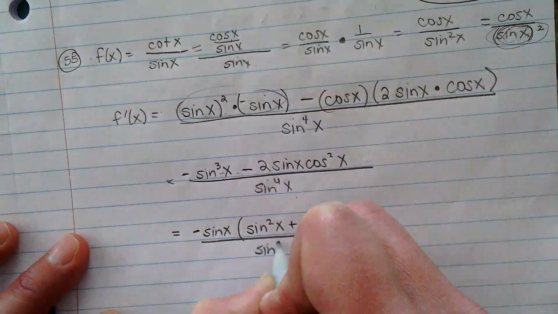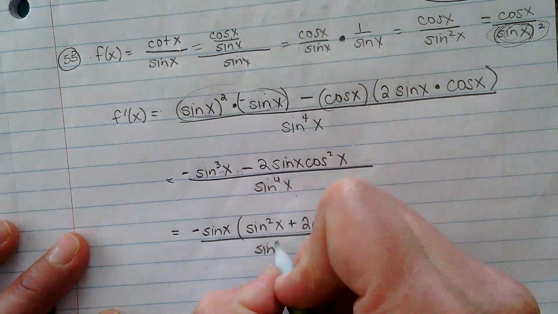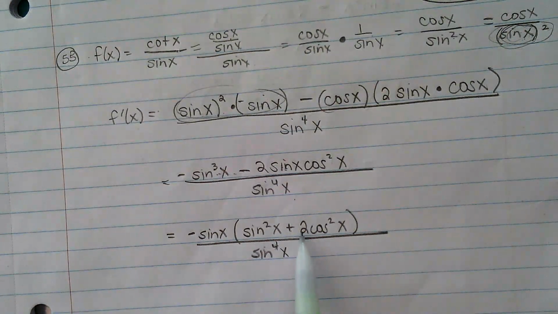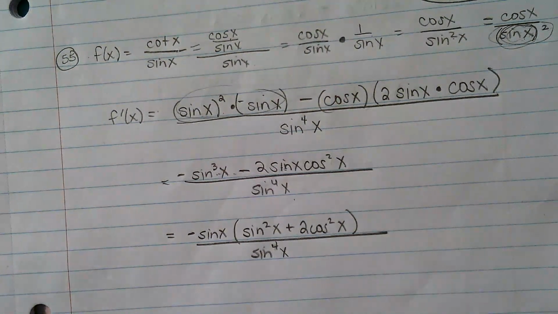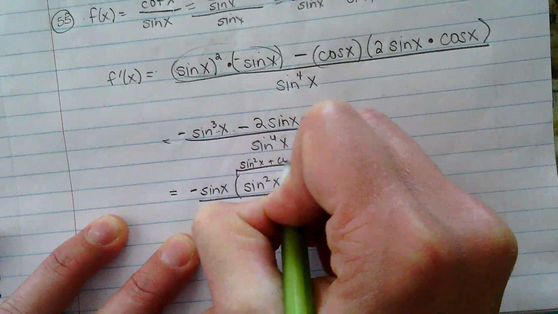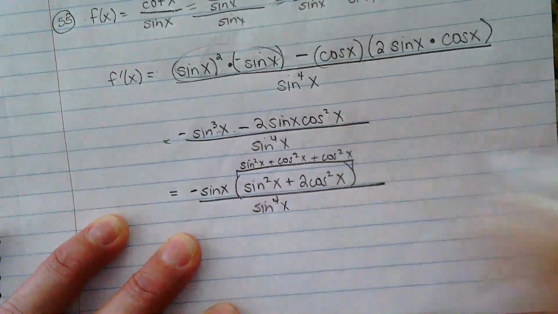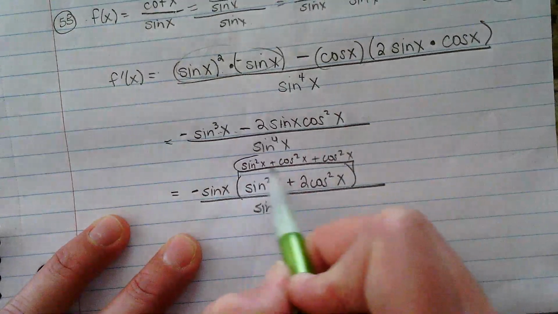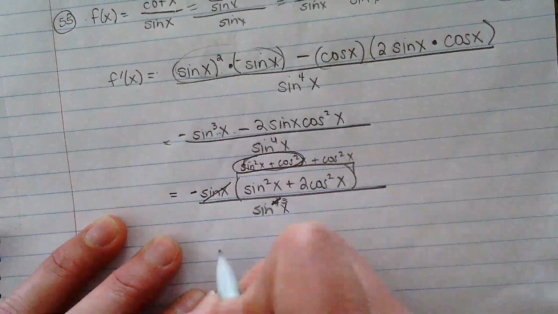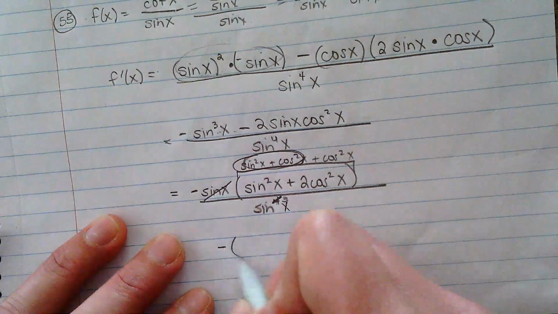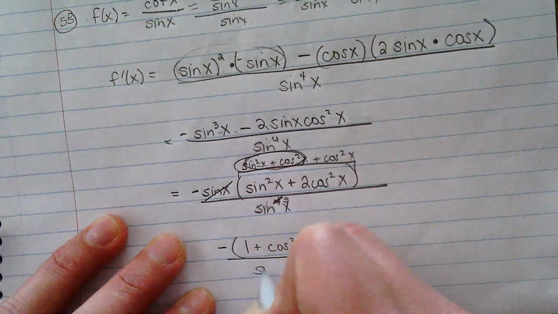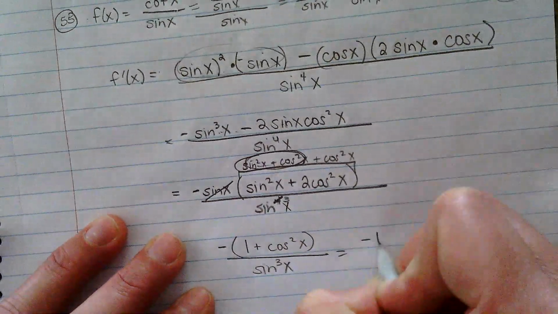And what I'm going to do next probably takes just experience in seeing it, but again, I get all excited when I see sine squared plus cosine squared. I don't have that, but I can break up 2 of these into plus 1 cosine squared plus 1 cosine squared. So if I see this as sine squared x plus cosine squared x plus cosine squared x and uncombine the 2 cosine squareds, this is just 1. And this sine x cancels with one of these, so it's now only to the third. So I have negative parentheses 1 plus cosine squared over sine cubed. And I believe in the back of the book they just have that distributed.